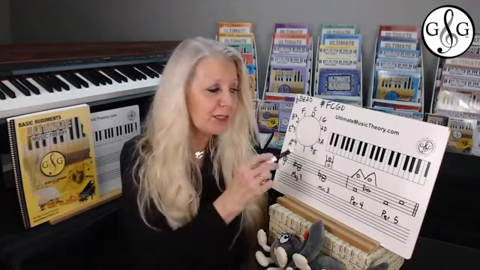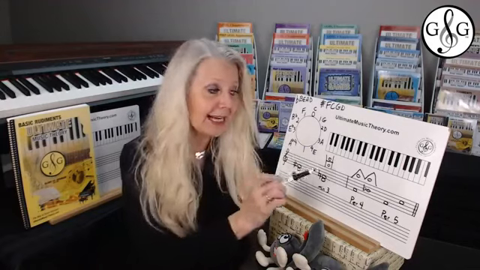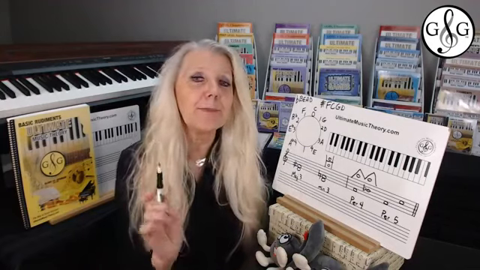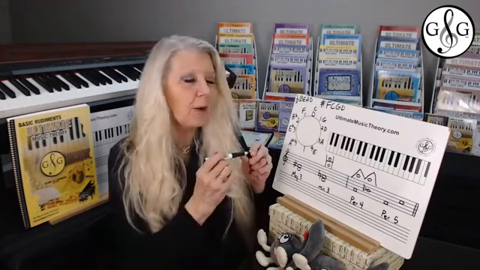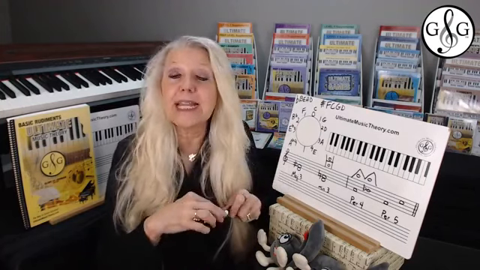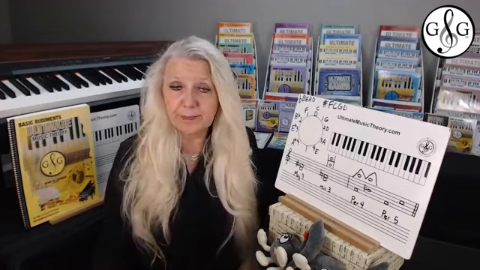So now it's time to use our third mnemonic device to remember the sound of the intervals at the piano. We've had our image mnemonic, we've had our connection mnemonic, and now we're going to use music mnemonics. Now, a music mnemonic can be used in many ways to help us remember.